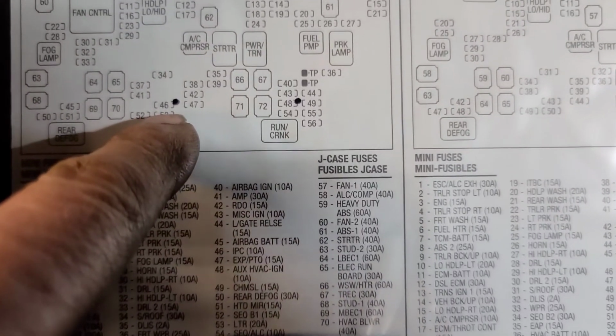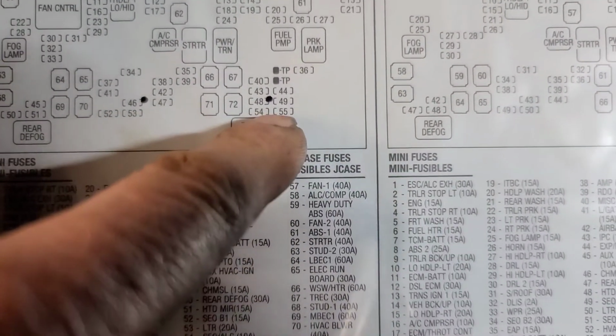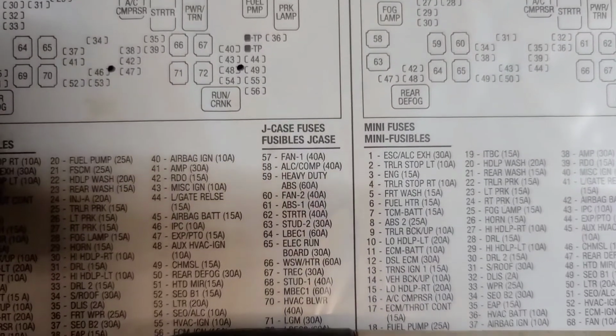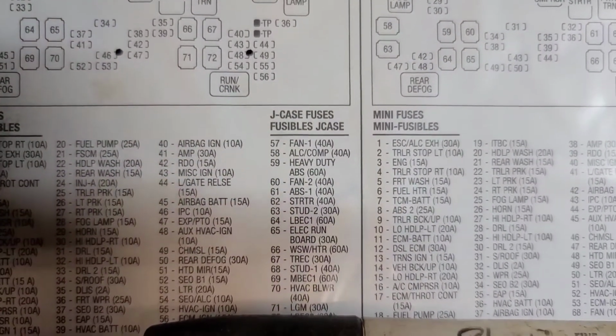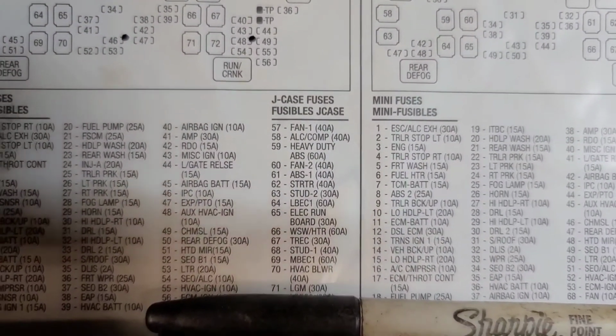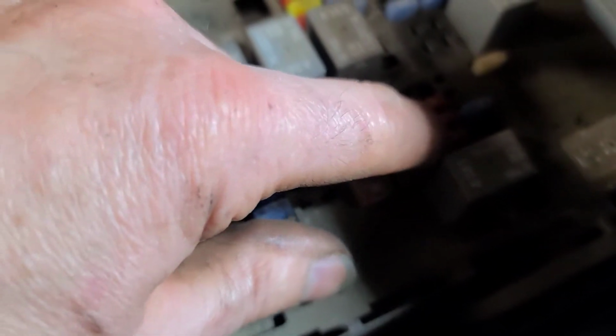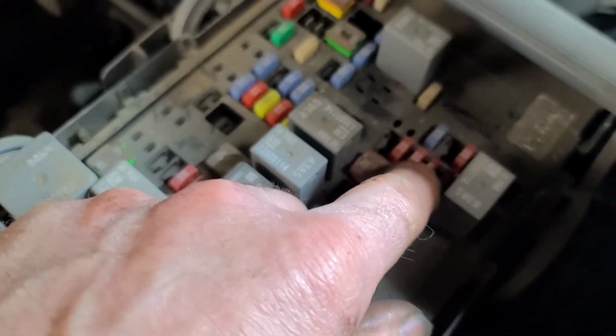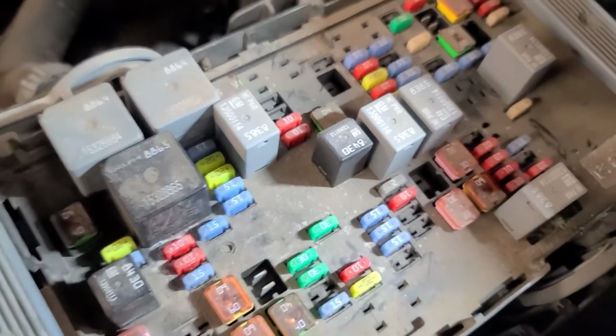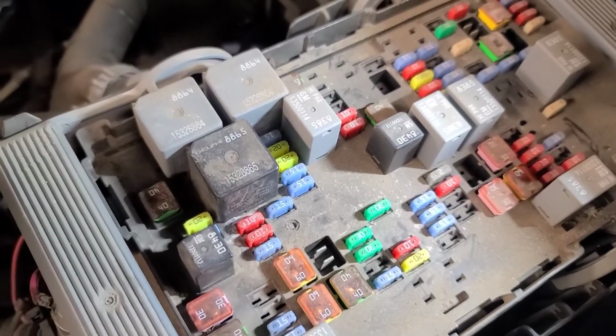So fuse 46 is this one right here, a 10 amp, and 48 is a 10 amp. But 48 says auxiliary HVAC ignition 10 amp. But we're going to pull those two fuses. That'll be this one here and this one over here. We're going to pull those two fuses and have a look at the spades. I'm going to pull this one here, number 46 first, and then see what codes it generates and what effect it has on the instrument cluster.